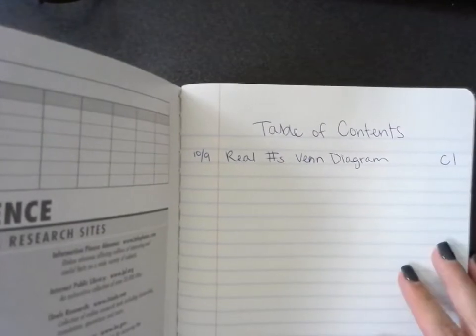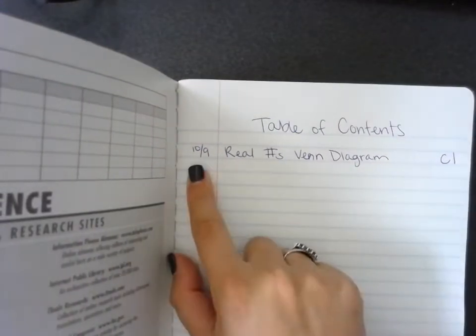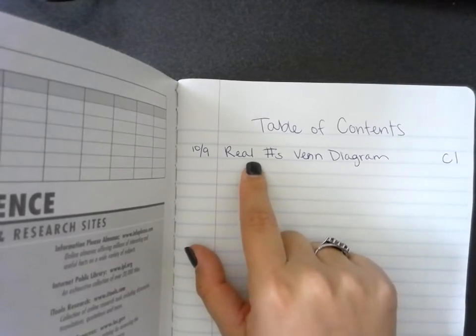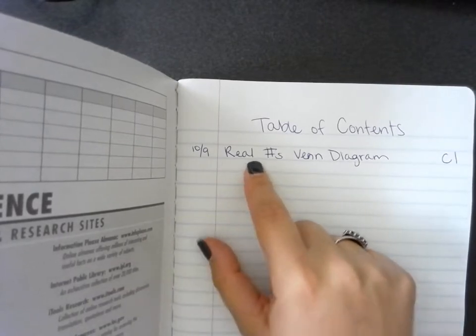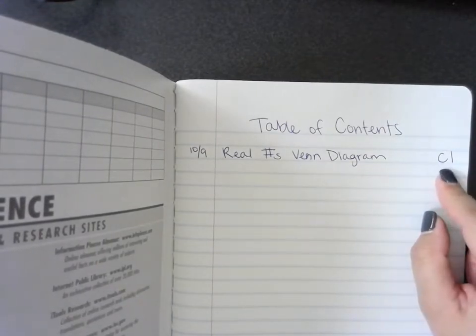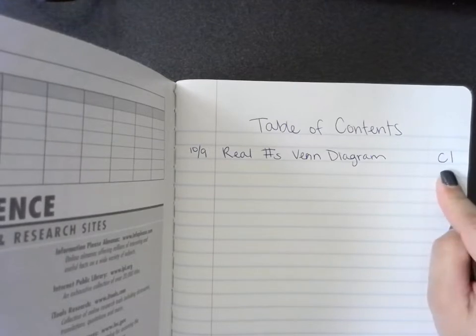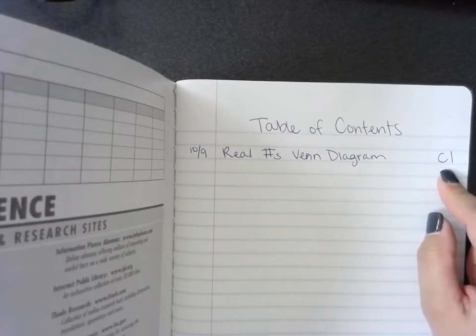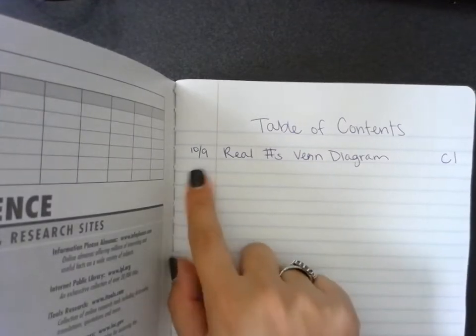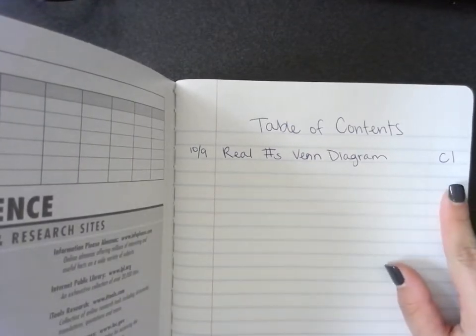So you're going to open up your math log, and in the table of contents, this is what you're going to put down: today's date. And then for this first activity, I've titled it Real Numbers Venn Diagram, because that's what we're doing. And we're working through the real number system. And the page number, it's going to be on the Concept 1 page, because this is the first thing we're putting in there. Okay, so make sure that you label this. Everything will always have a date, a title, and then a page number over here. Okay?